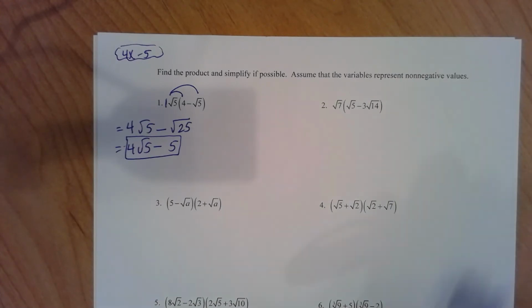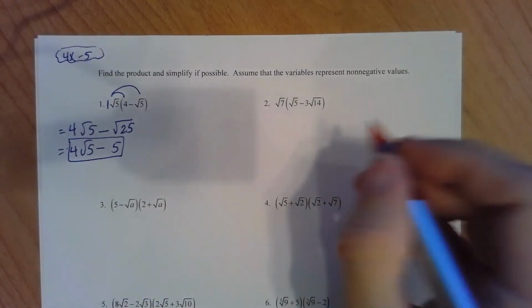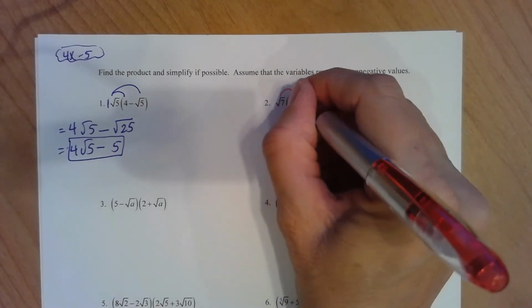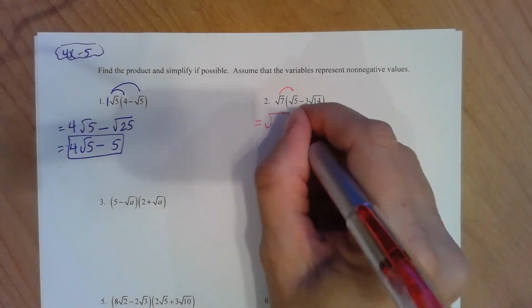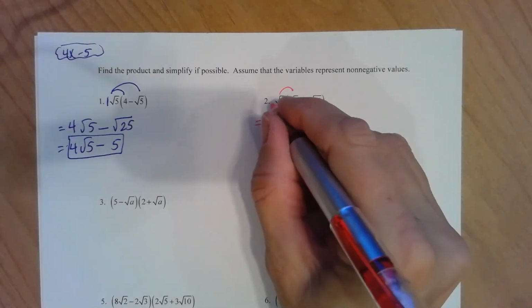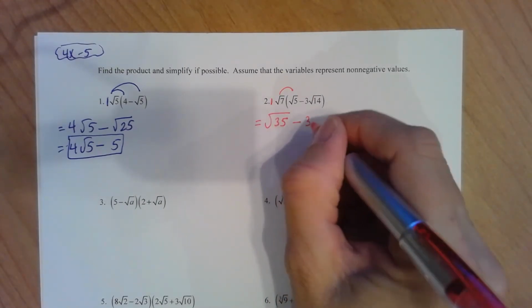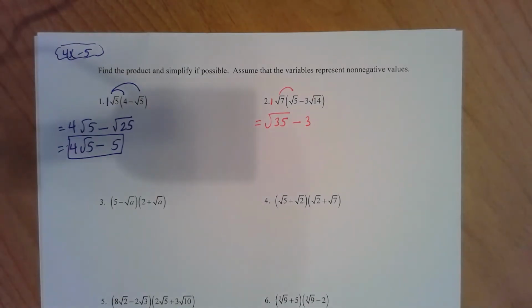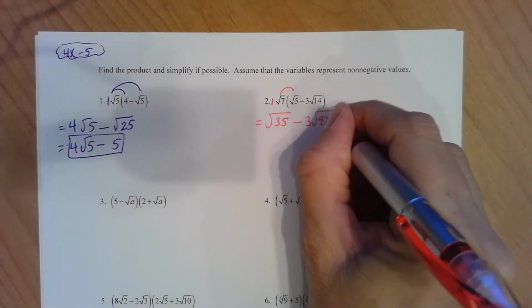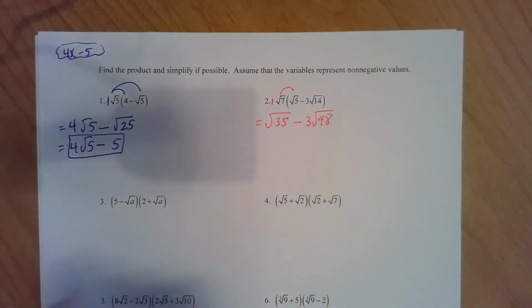So on number 2, we look to multiply, and again we have to have the same index when we're multiplying, and we do. So the square root of 7 times the square root of 5 is the square root of 35. Minus the 3 is going to be on the outside times the 1, which is just a 3, and then we're going to have to multiply 7 times 14, and 7 times 14 is 98, so we get the square root of 98. Then we try our factor tree.